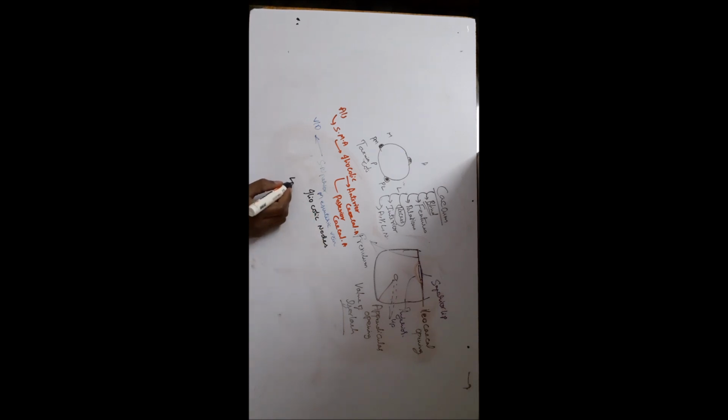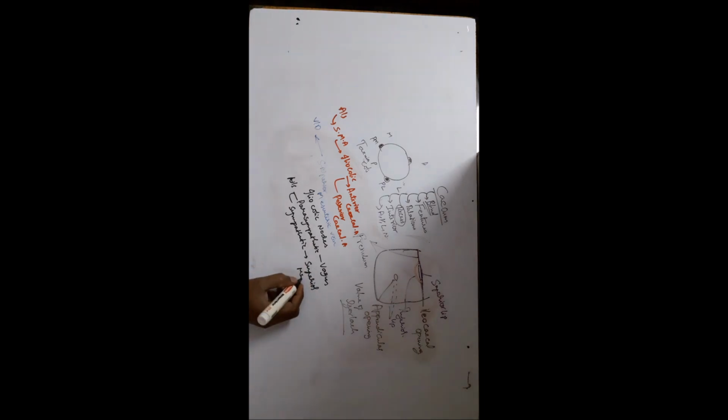And lastly, nerve supply, you can divide that into parasympathetic nerve supply and sympathetic. So parasympathetic is from the vagus, sympathetic is from the superior mesenteric plexus. They get the fibers from T11 to L1.